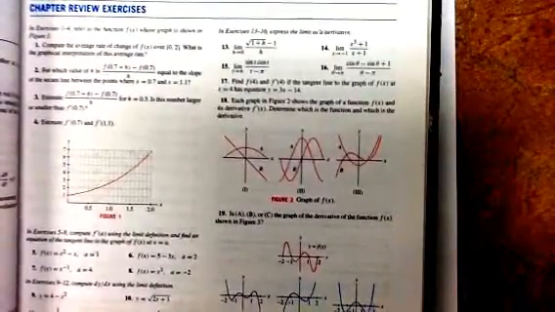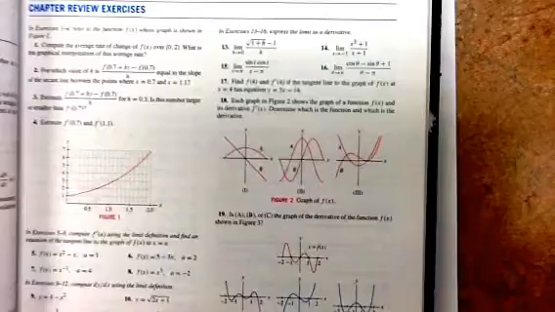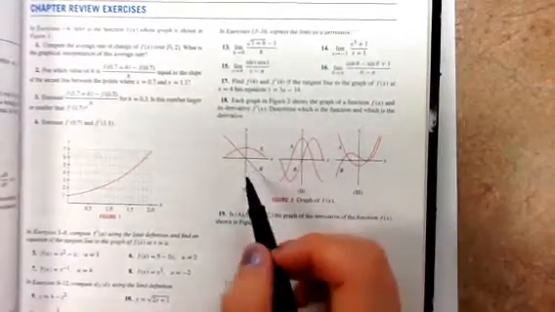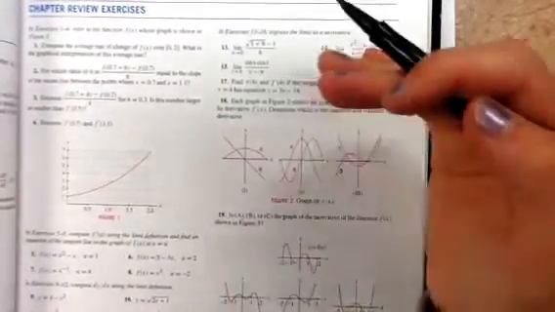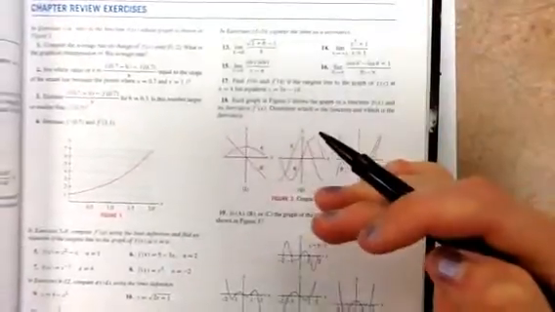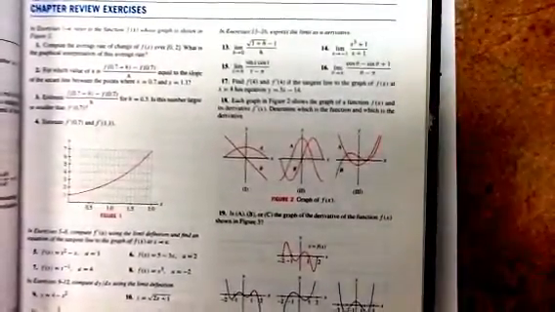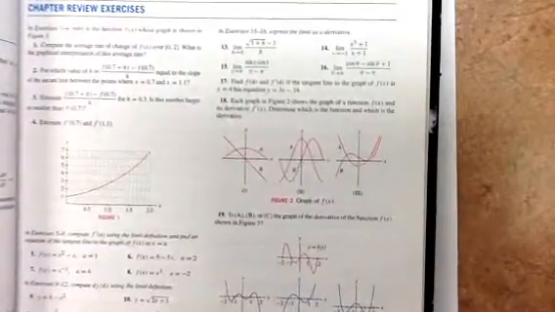So we've got all these pictures. It says each graph shows a function and its derivative. Determine which is the function and which is the derivative. So just to tell you guys right here, remember our kind of like, cubic has a quadratic derivative. Quadratic has a linear derivative. Linear has a constant derivative, and constant functions have 0 as a derivative.